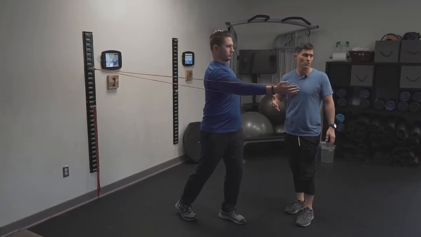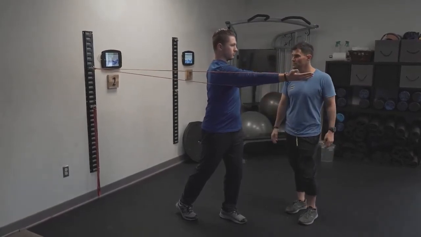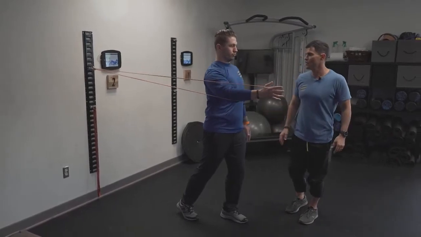Okay. Now again, he's going to breathe in, supinate the palm, push away, really get the shoulder around the ribs. Opposite arm comes back, breathe out, and bring it back.